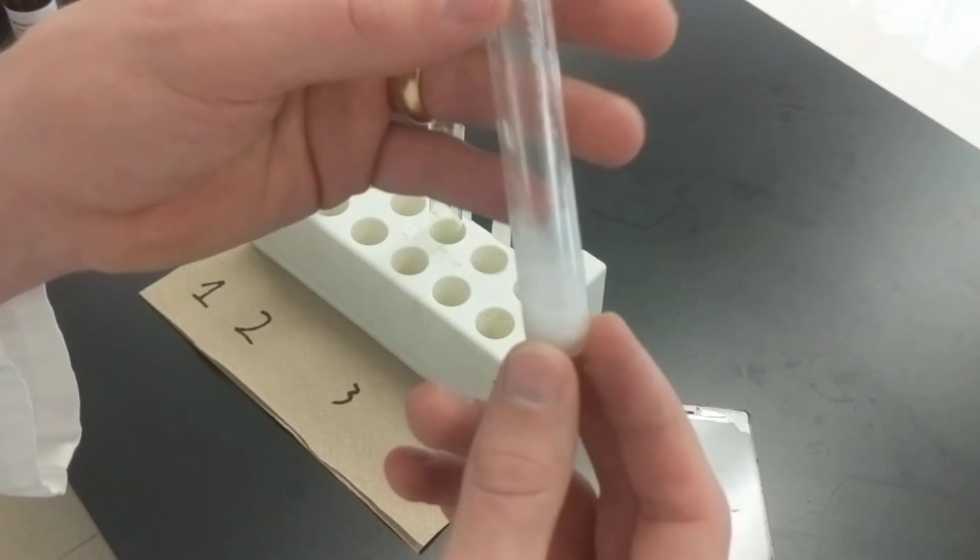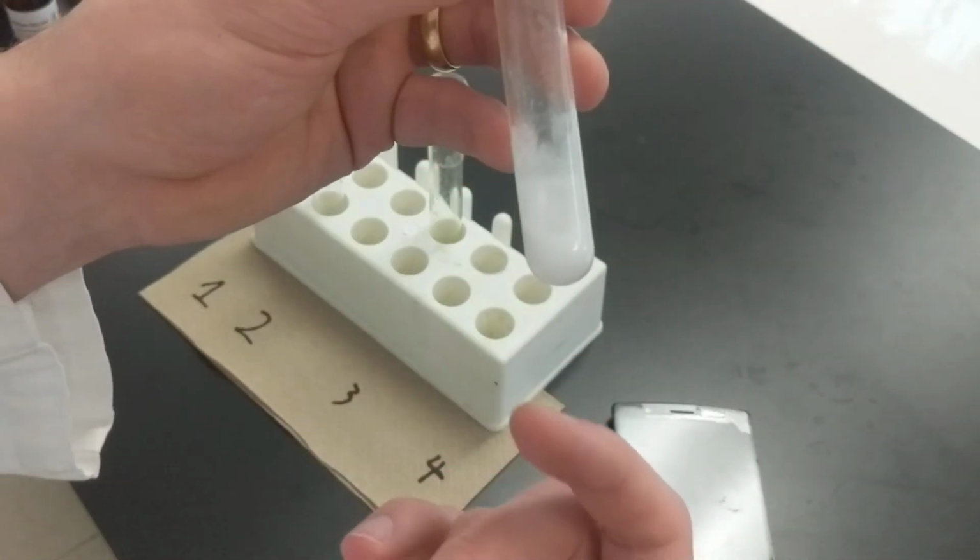Okay, so it went from like a clear liquid to something much more cloudy.